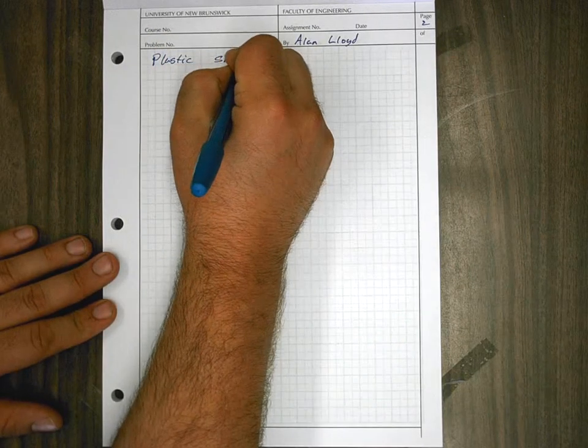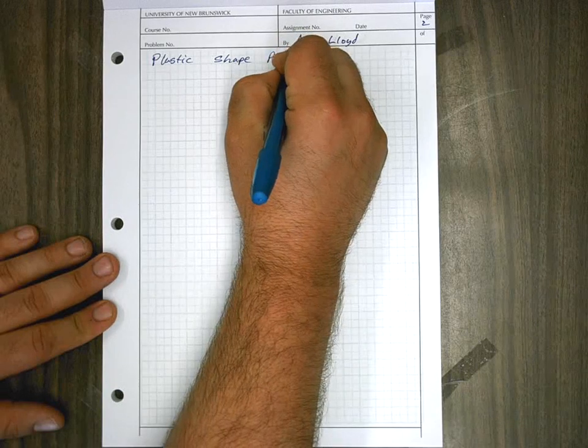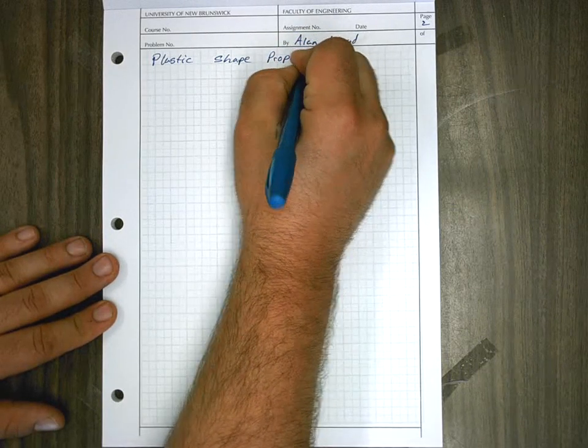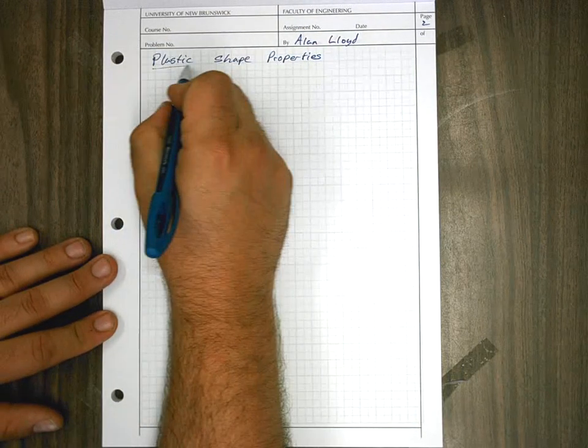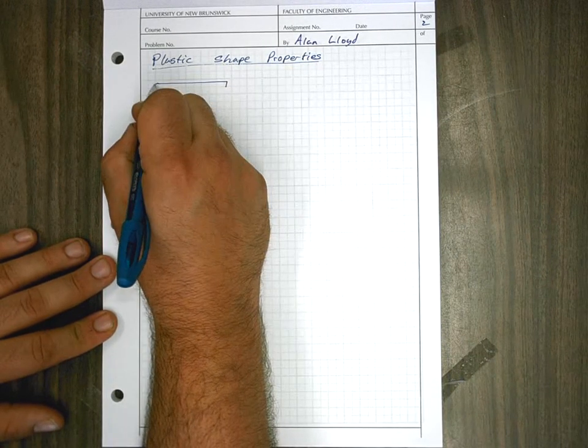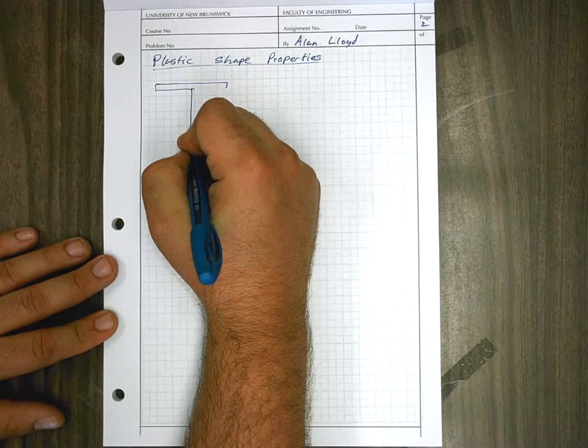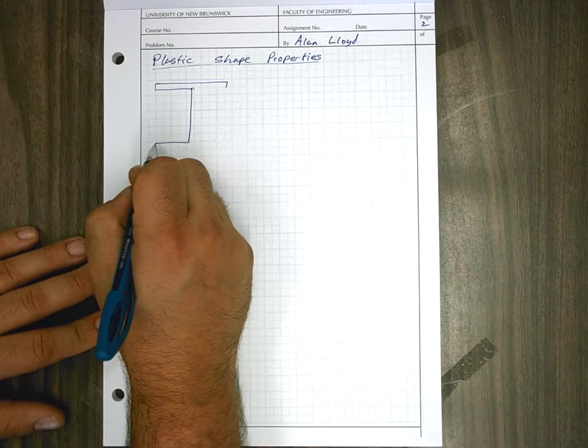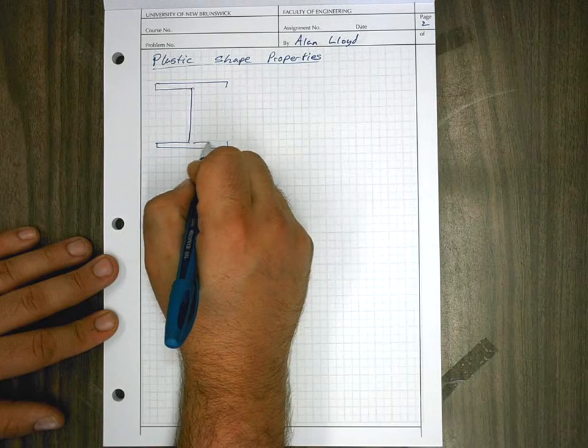So the plastic shape properties. Well, now we have the same section, so we have the same I-beam, or W section, the same geometry.